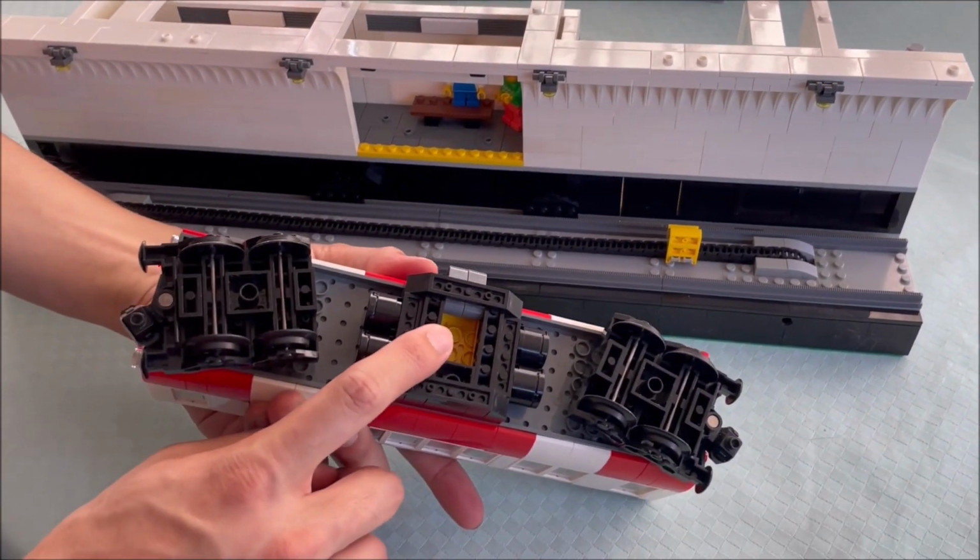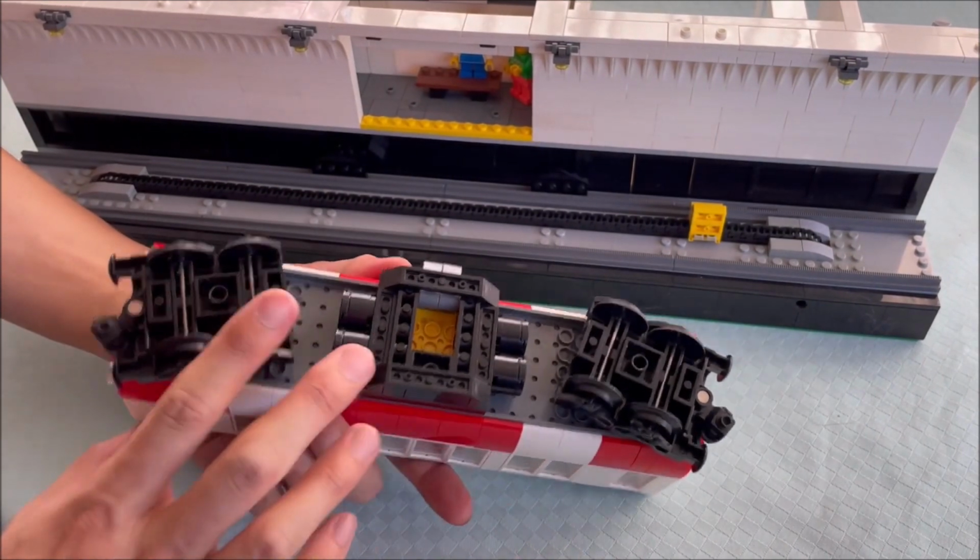There's a hole here that fits over this protrusion and pulls the car along.